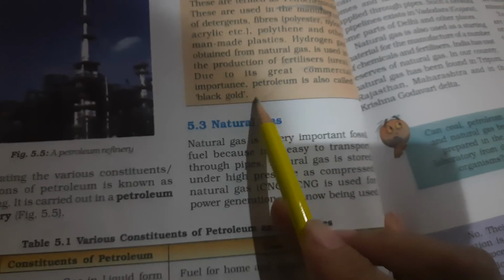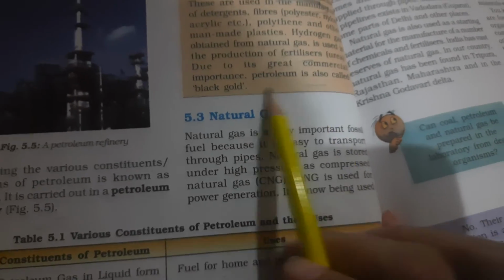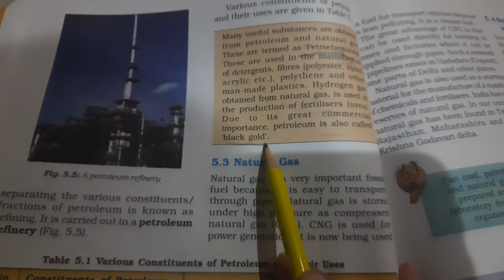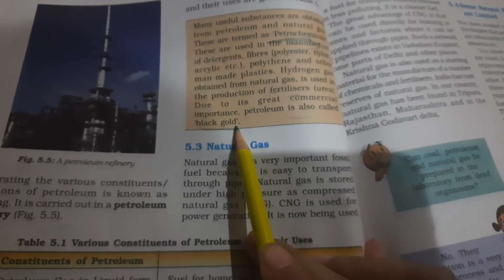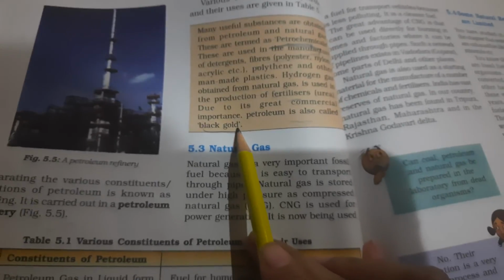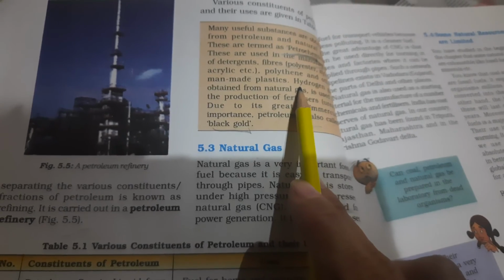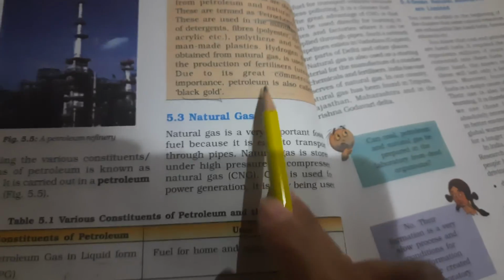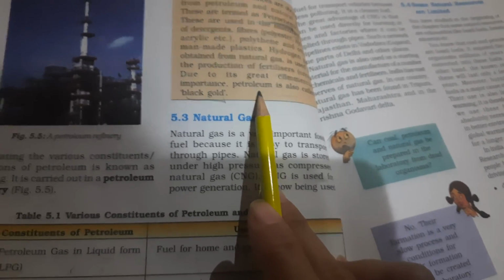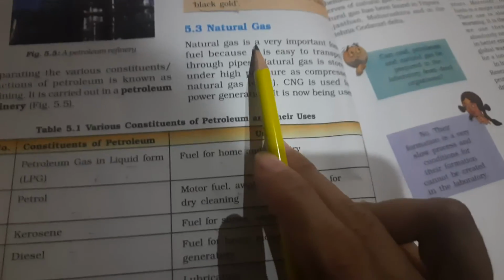Due to its great commercial importance, petroleum is also called black gold. It is very important and is used in many processes. The substances obtained from petroleum are known as petrochemicals, and from these petrochemicals we can synthesize many substances. So petroleum is also known as black gold.